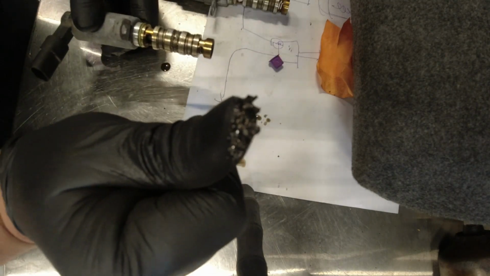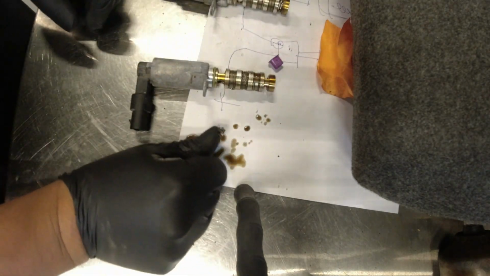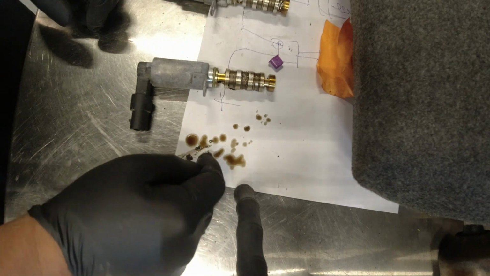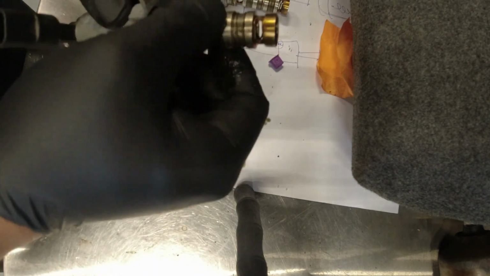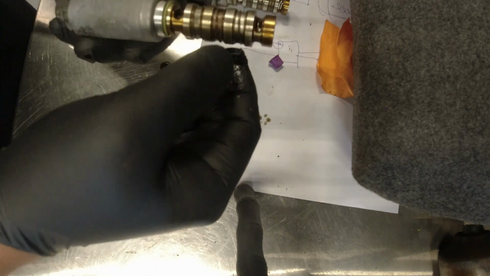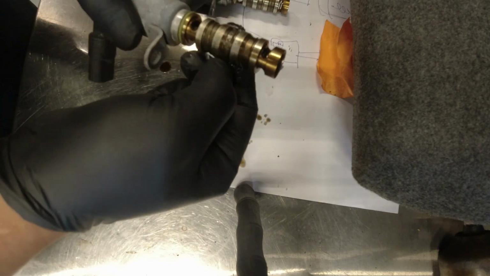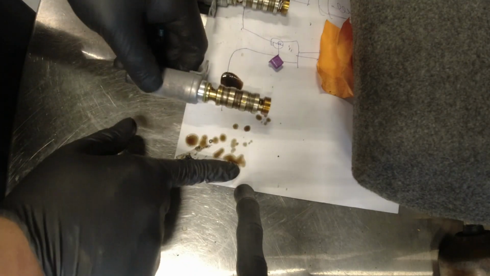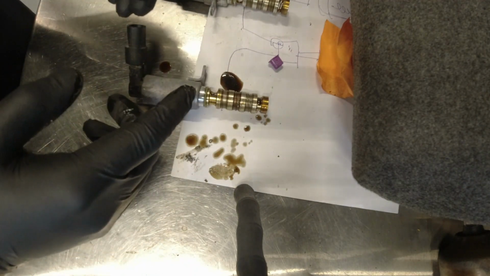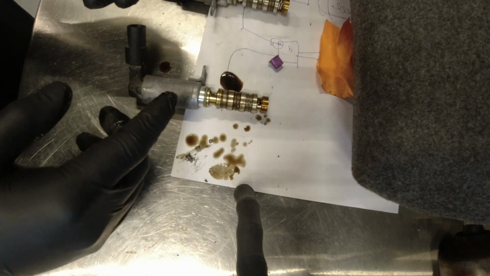See that? And it's blocking the screen. Okay, so I'm just gonna spray some brake cleaner on this one, and I guess we're gonna reinstall it and see.